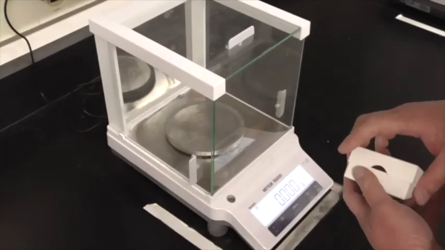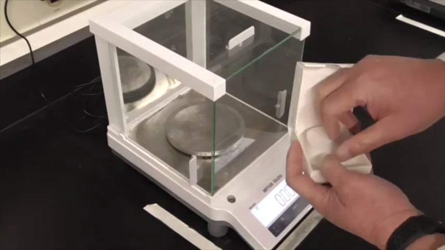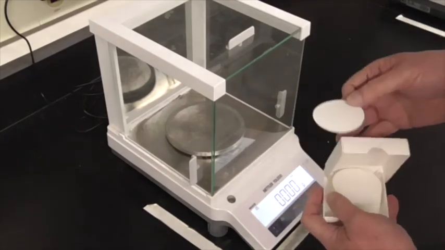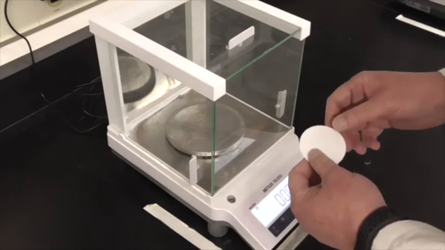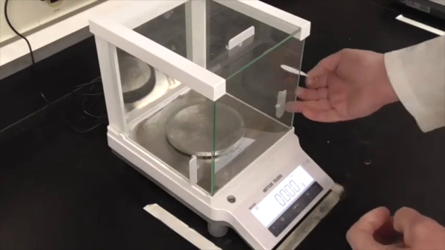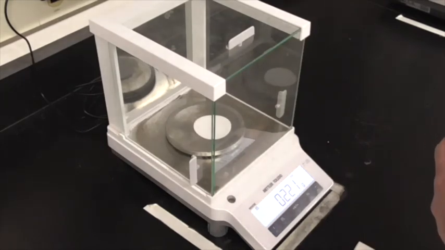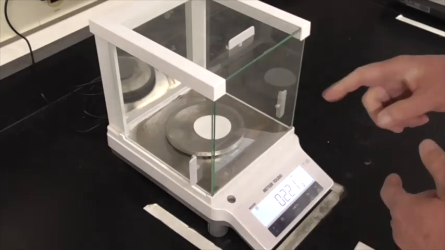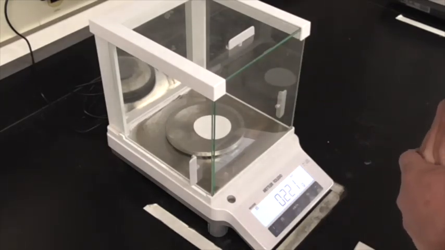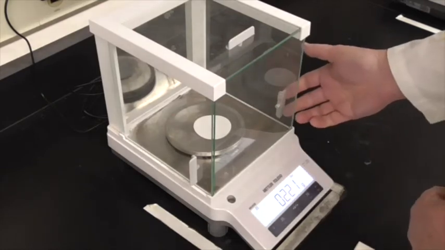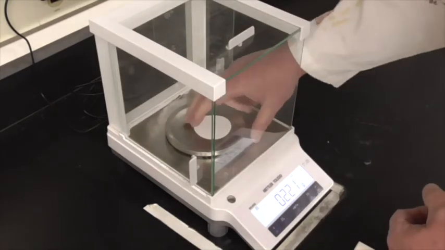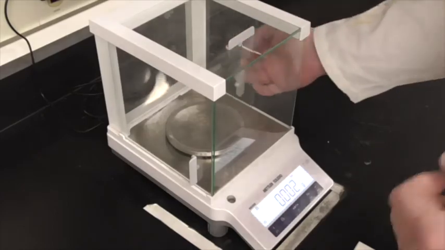Okay, so we're at the balance. We need to get the mass of a piece of filter paper. We're going to grab one of these. They're a bit smaller than the ones we use for the calcium phosphate. Just throw that on there. So that filter paper has a mass of 0.221 grams. So now we can go filter our product.